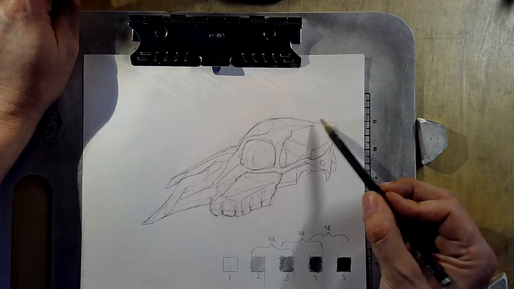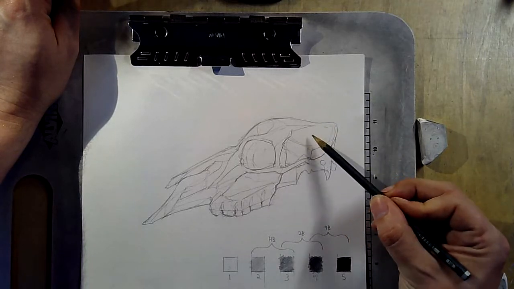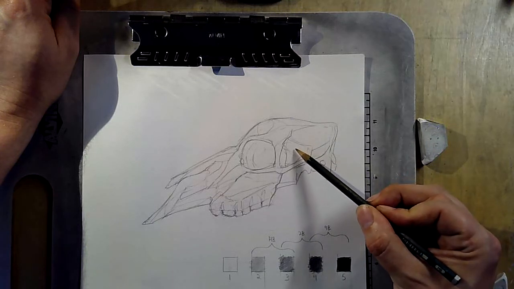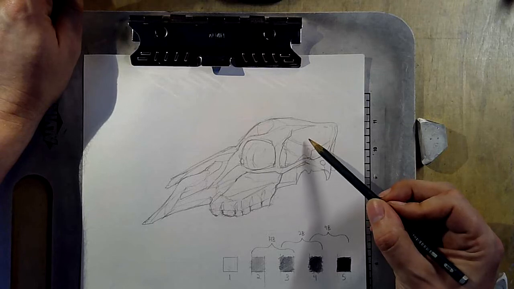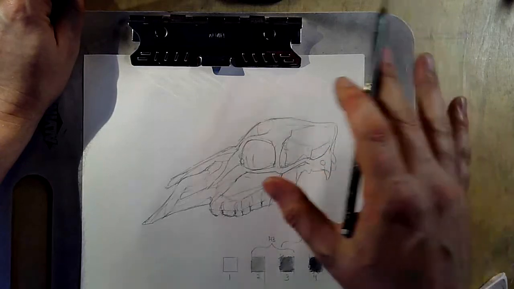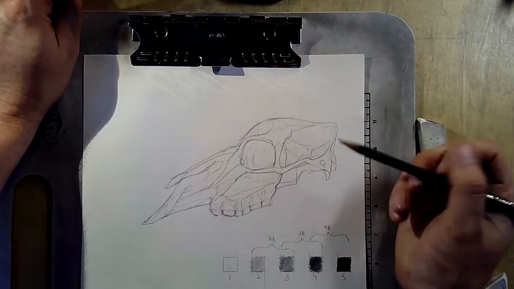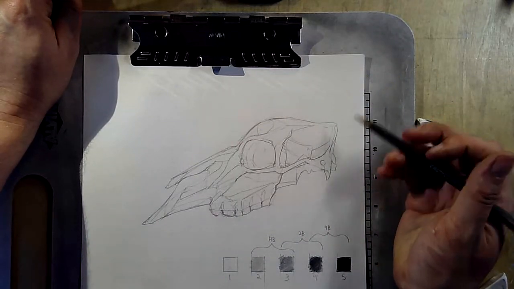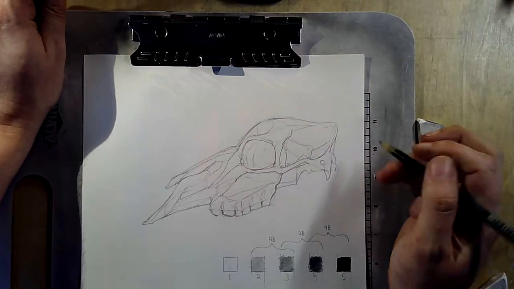But then, around here in the cranium, it's going to be a much easier gradient from light to dark and then to light again, the reflected light within here, to indicate that this has curvature. So it's like a sphere, an egg shape there. All right, so that's all I'm going to say for this, and now I'm going to go to the time lapse.